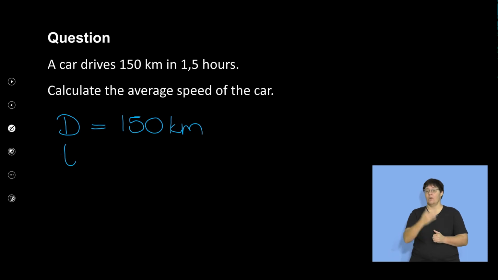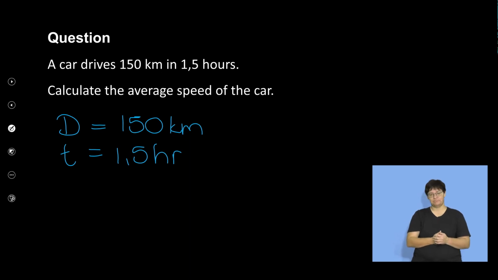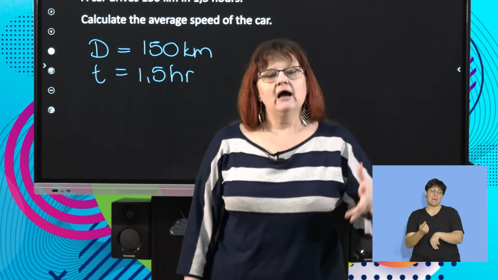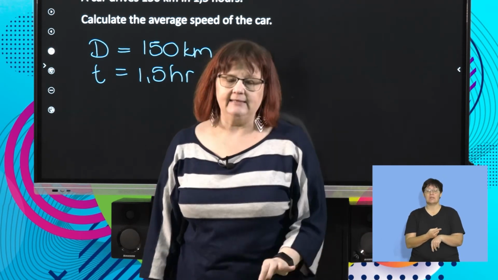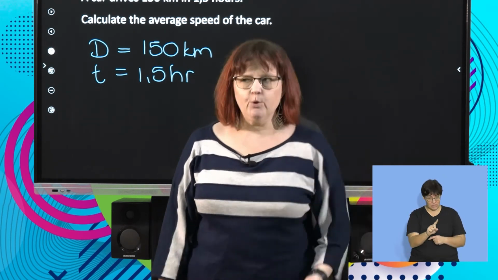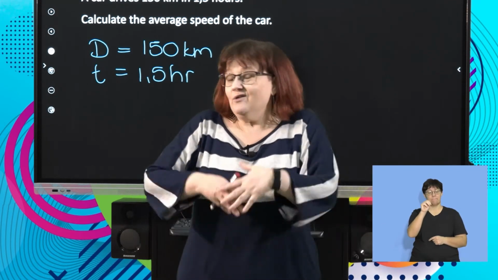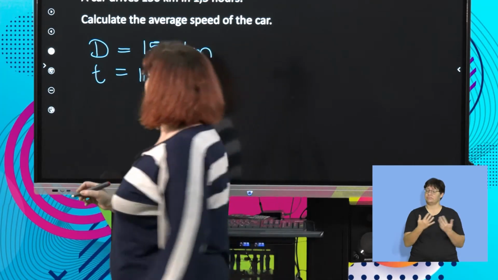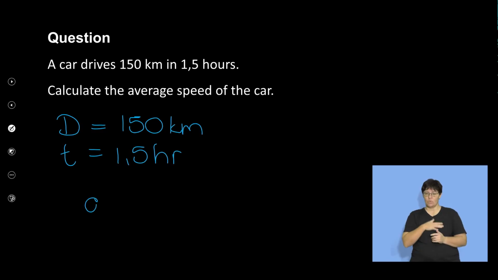We know the time is 1.5 hours. Now here, because they gave my distance in kilometers and the time in hours, I'm going to calculate the speed in kilometers per hour. They don't say in meters per second, so we're going to keep it in kilometers per hour. They want average speed.